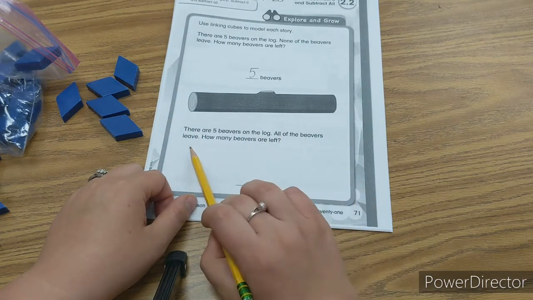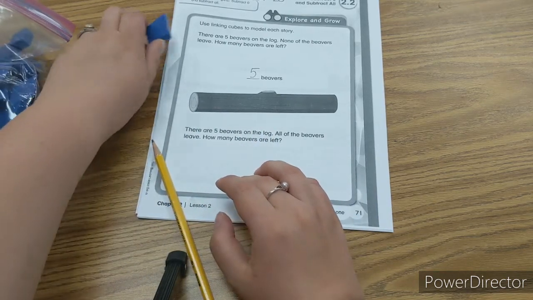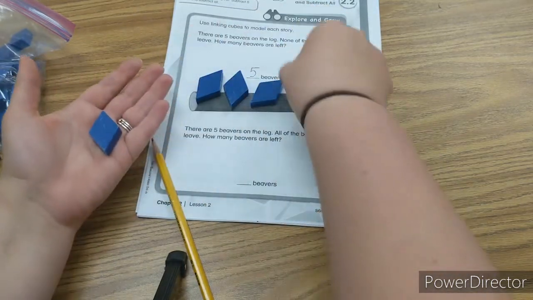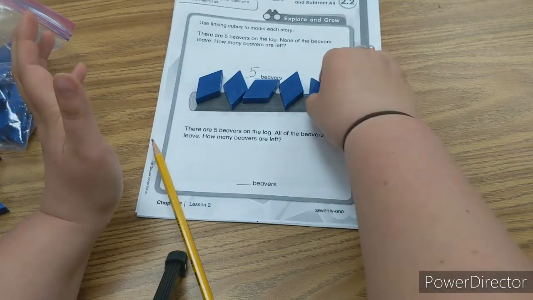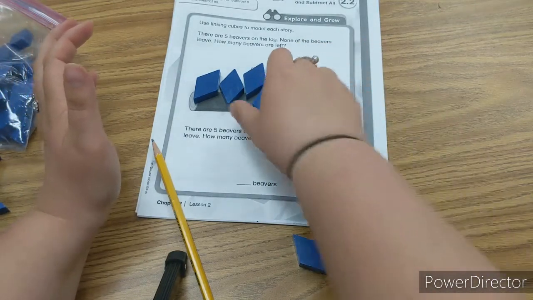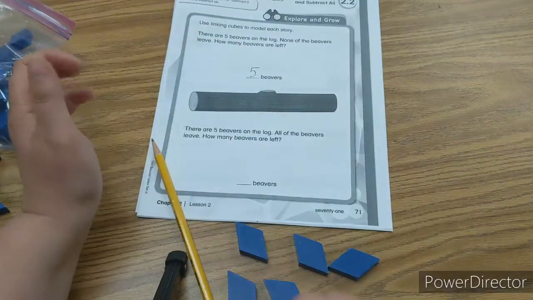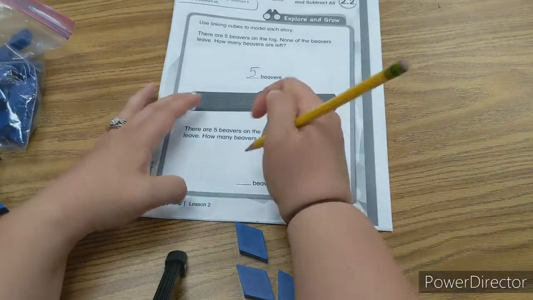Okay. There are 5 beavers on the log. All of the beavers leave. How many beavers are left? So let's put our 5 on the log. 1, 2, 3, 4, 5. All right, now all the beavers jump off. 1, 2, 3, 4, 5. How many beavers are left? 0.